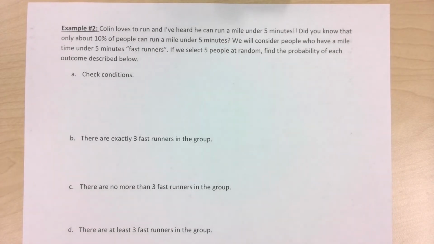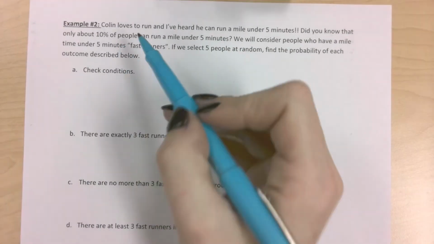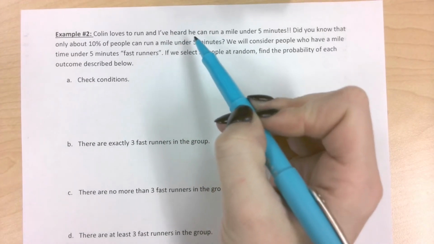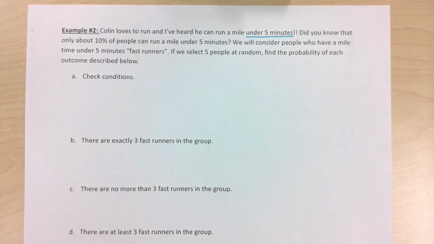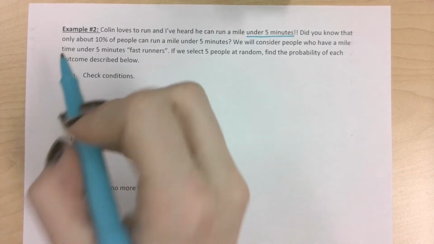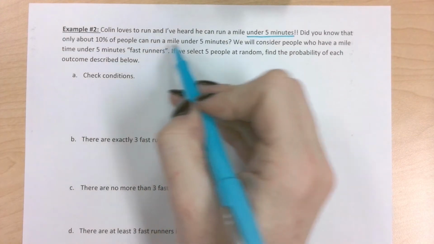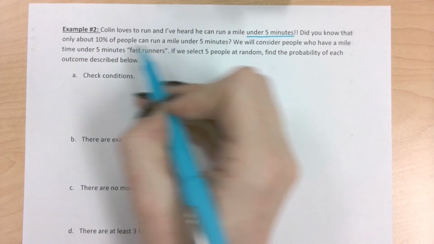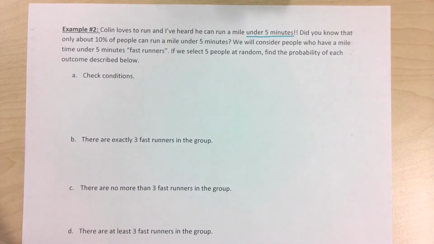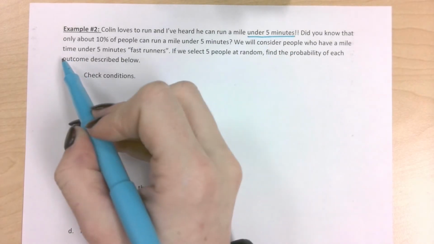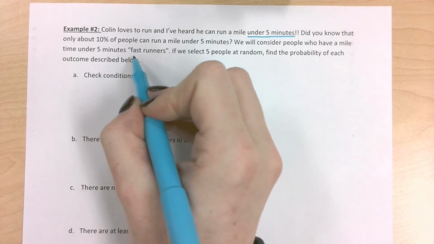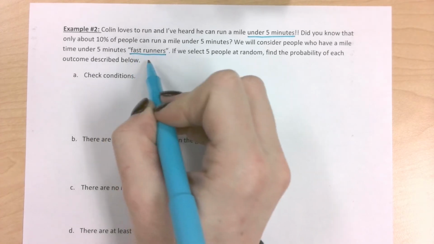All right, example 2. Colin loves to run, and I've heard he can run a mile under 5 minutes, which is just absolutely insane to me. Did you know that only about 10% of people can run a mile under 5 minutes? I mean, I would believe it because my mile time is much higher than 5. We will consider people who have a mile time of under 5 minutes, quote, fast runners. So, Colin, you're a fast runner.